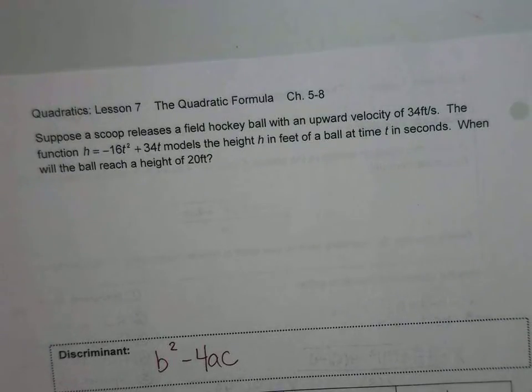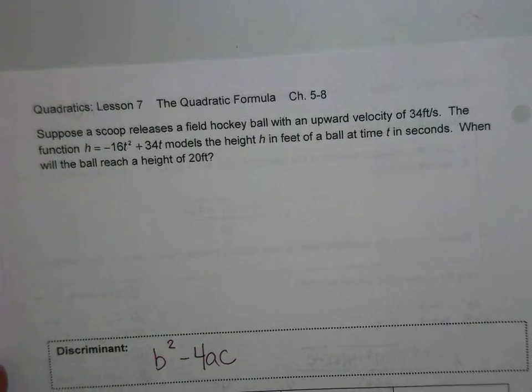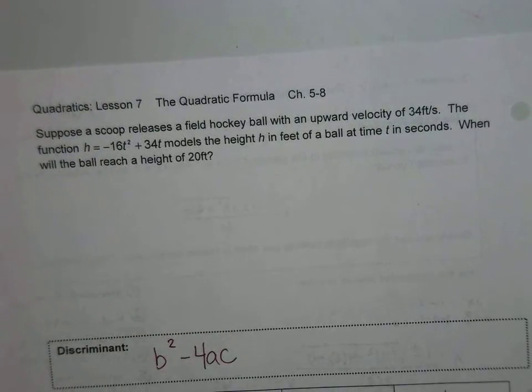Today we're going to look at our last equation for the quadratic formula. Suppose a scoop releases a field hockey ball with an upward velocity of 34 feet per second. The function h equals negative 16t squared plus 34t models the height h in feet of the ball at time t in seconds. When will the ball reach a height of 20 feet?